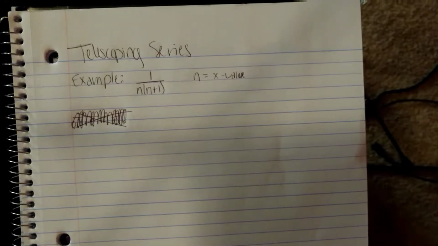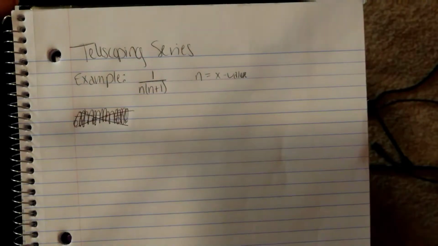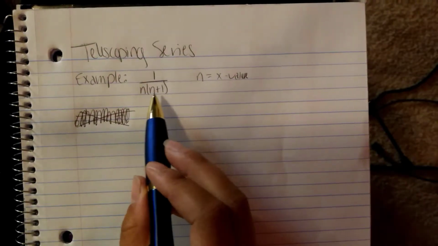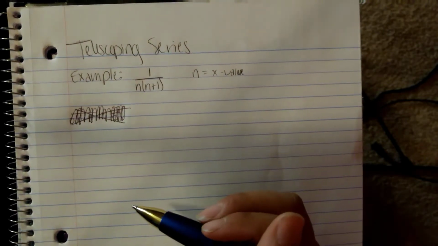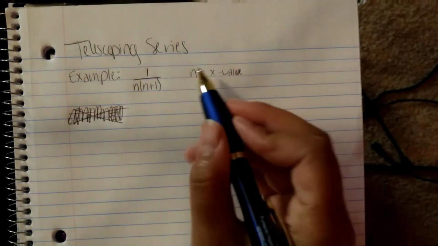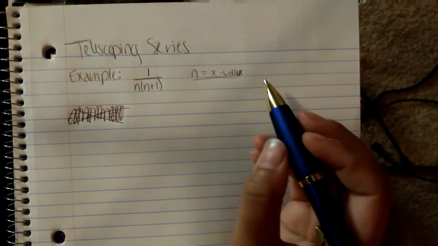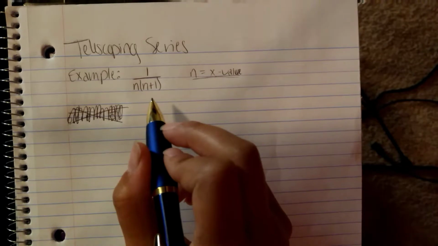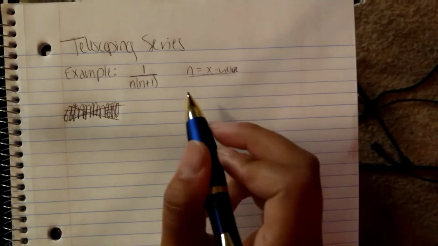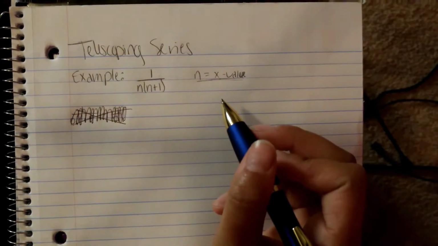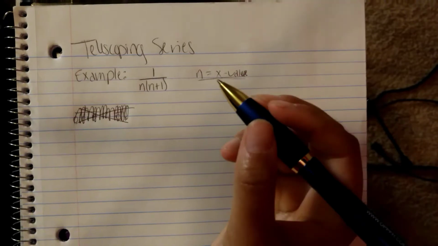Telescoping series, and what that is: a series that cancels out terms in the middle as it goes down the line. So our example today is 1 over n times (n plus 1), and by the way this is n at any x value. As it stands we can't work with this problem because the denominator needs to be broken up so that we can work with it, and it will be seen as a series that you're used to seeing.